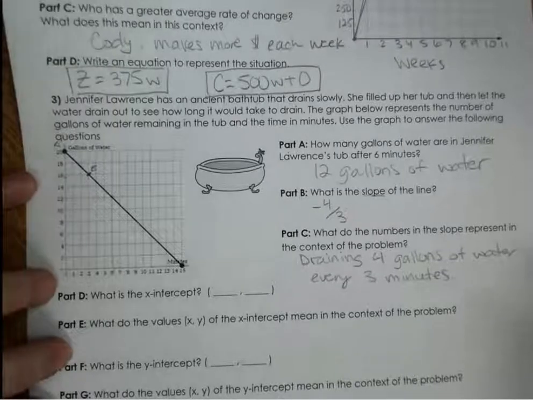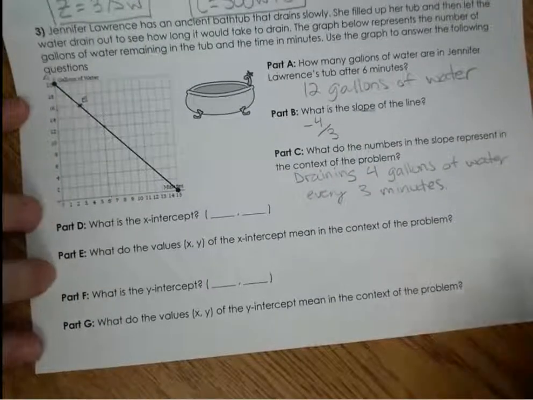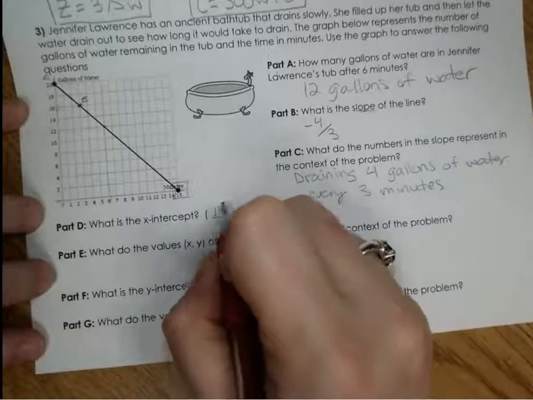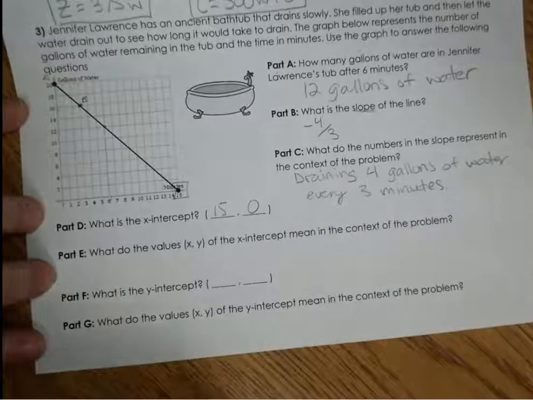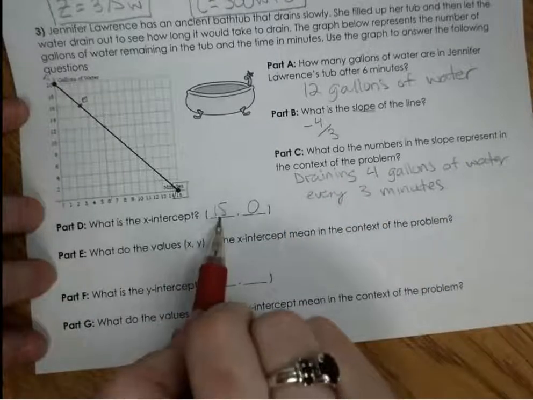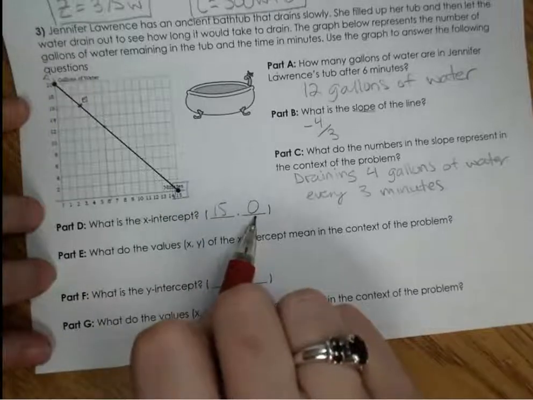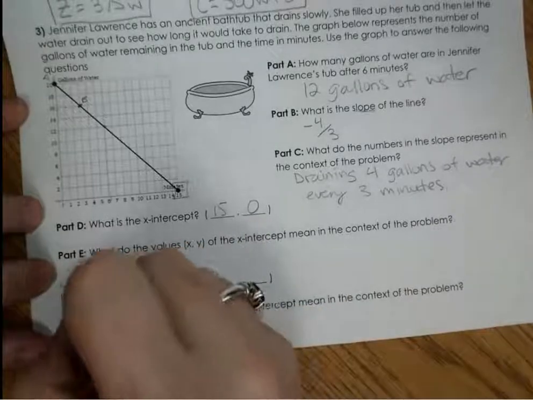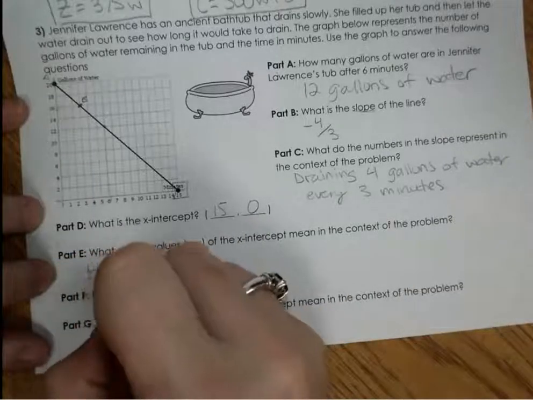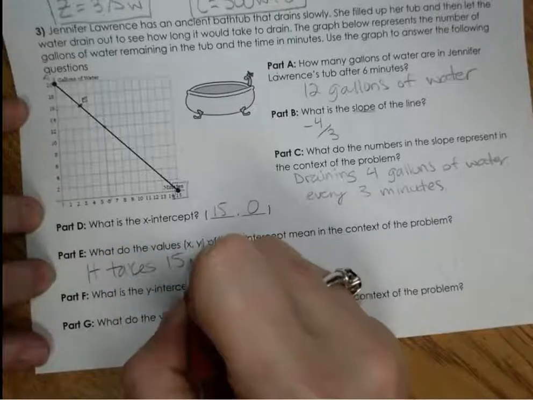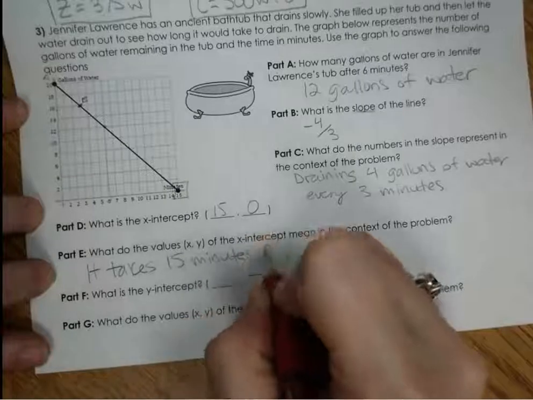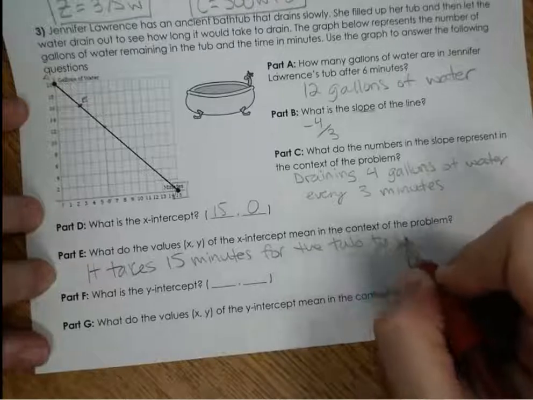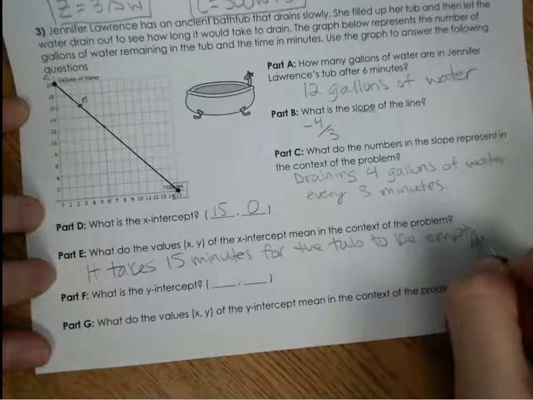All right. Part D, what is the x-intercept? All right, so that's this guy right here. That is where x is 15 and where y is 0. What does that mean? All right, well, remember my x's were my minutes and my y's were my gallons. So this is showing me it's going to take 15 minutes to have 0 gallons. Okay, so it's telling me that it's going to take 15 minutes for the tub to be empty. For no more water.